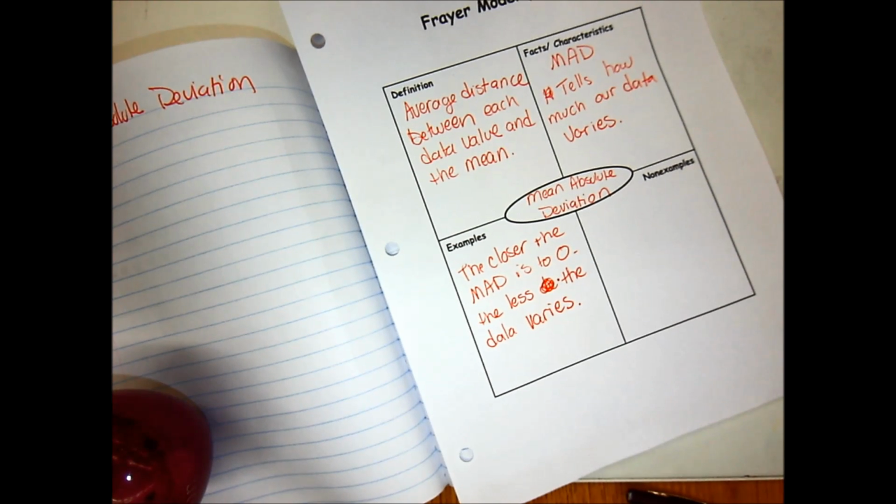So if we talk about our student that either had A's or F's, and we did a mean absolute deviation on their grade, we might find that their grade varies by 20 points away from the average.